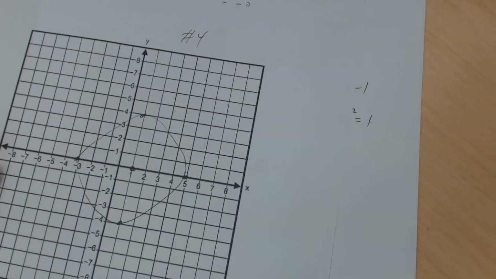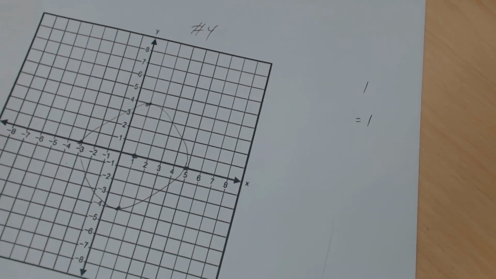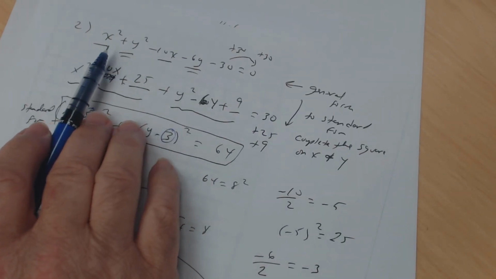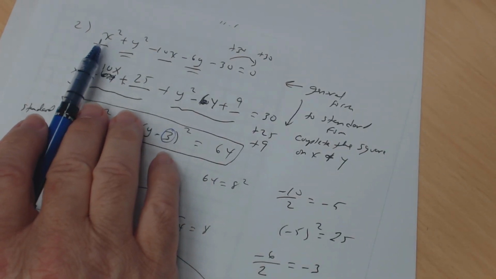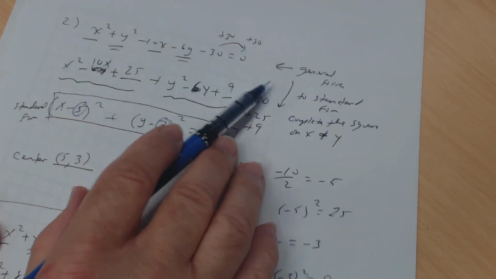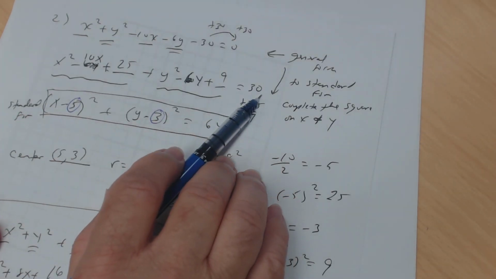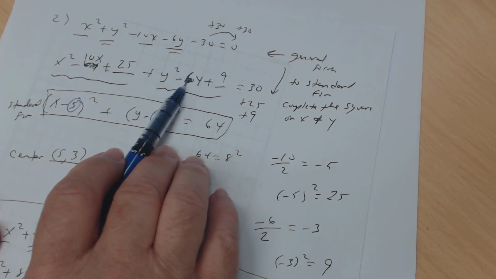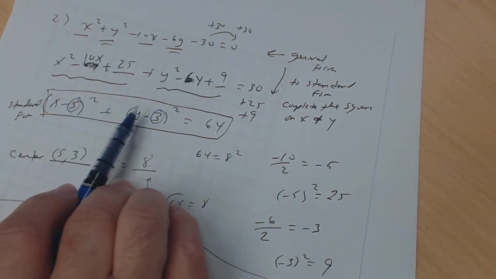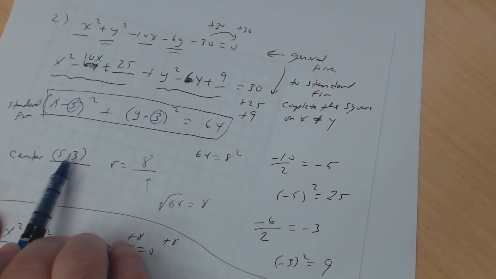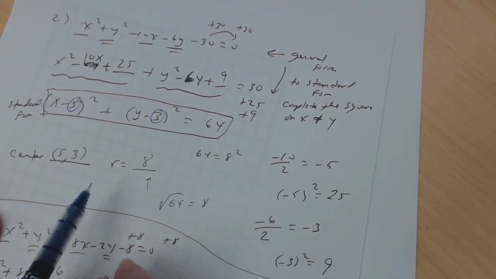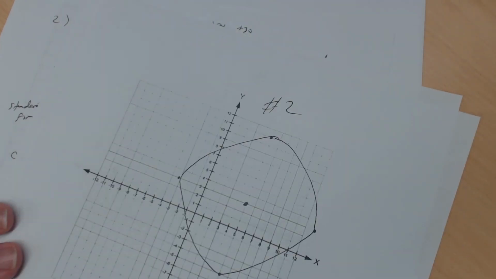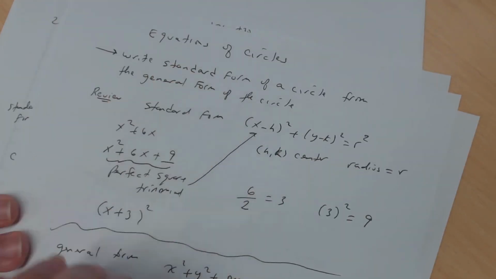All right, so that's going to take care of this lesson. So basically, the main point was that if the equation is written in general form, you have to write it in standard form by completing the square in the x's and the y's. And then you rewrite it as a binomial squared. And then you find the center, the radius, and you graph. Okay? So that was the main idea. All right, so that's going to take care of this part.